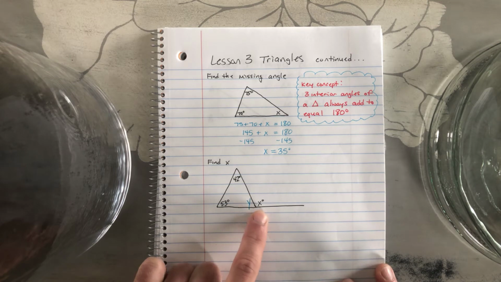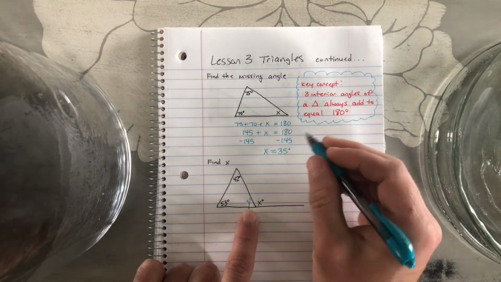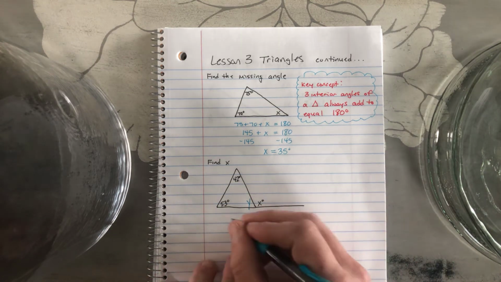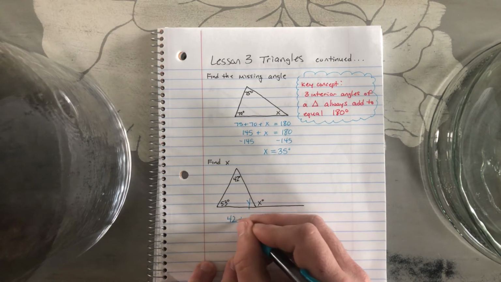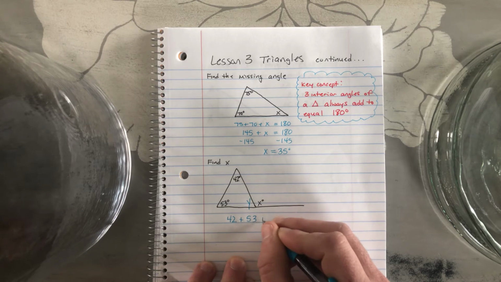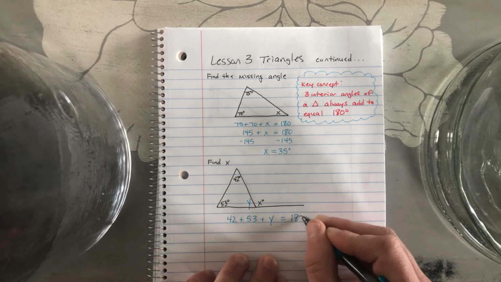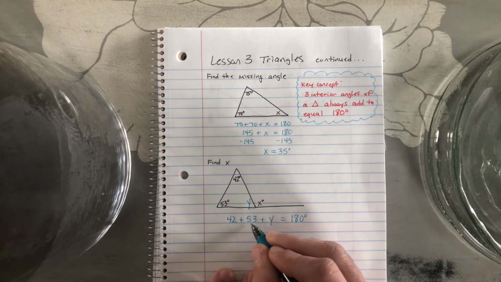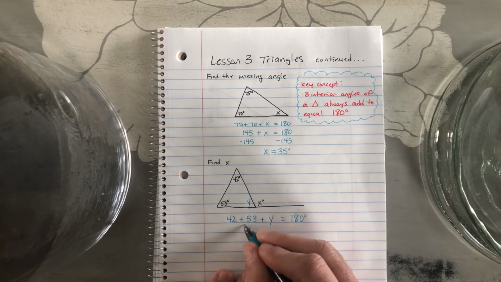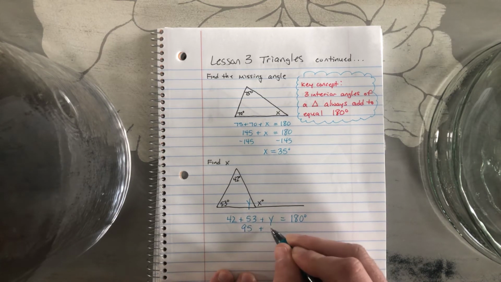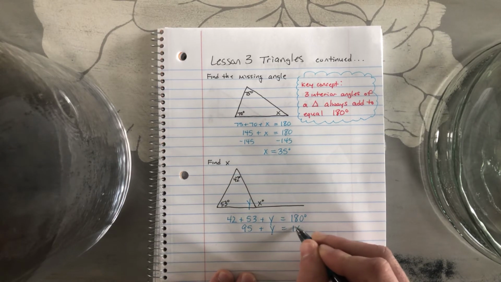And we'll use that to figure out what X is. So let's first figure out what Y is, using the same ideas up above. So 42 plus 53 plus Y, those are the three interior angles. Those will add up to equal 180. 42 added to 53 is 95 plus y equals 180.